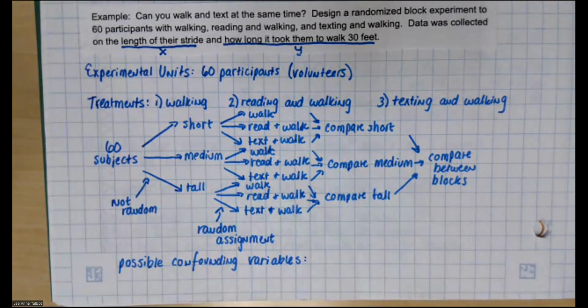Okay, last thing, we were able to control one of the possible variables here with being someone's height. That was something that we could control, but there's other things that could determine whether or not someone is confident while they're walking, reading and walking, and texting and walking. There are other possible things that could affect this experiment. I could think of two.